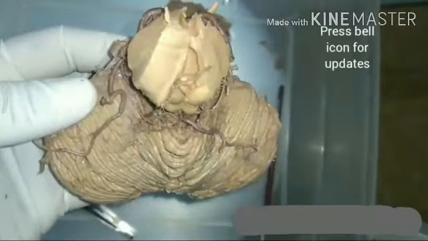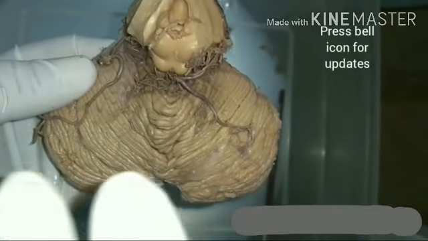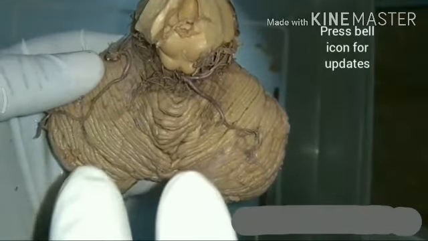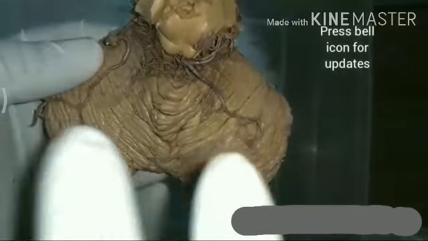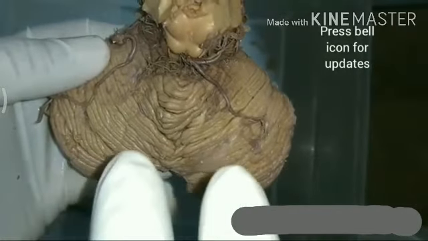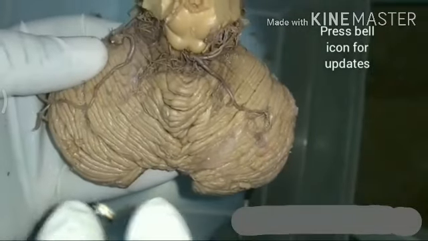The main functions of the cerebellum are that it maintains the posture, muscle tone, and the coordination of movements and activity of the body. All motor activities are controlled by our cerebellum.